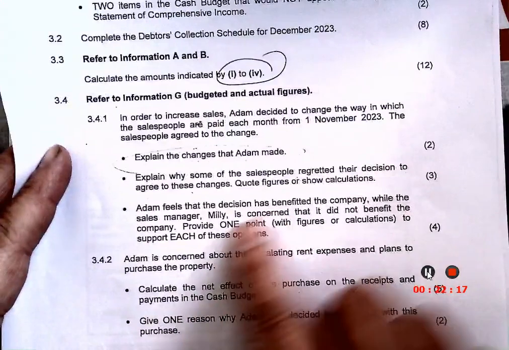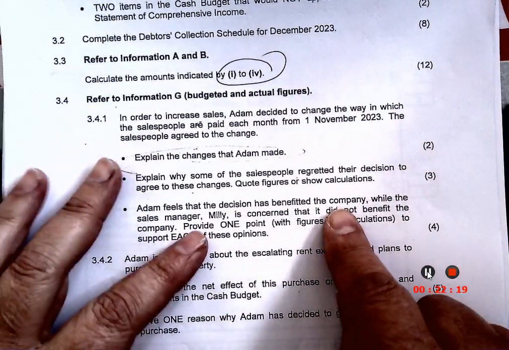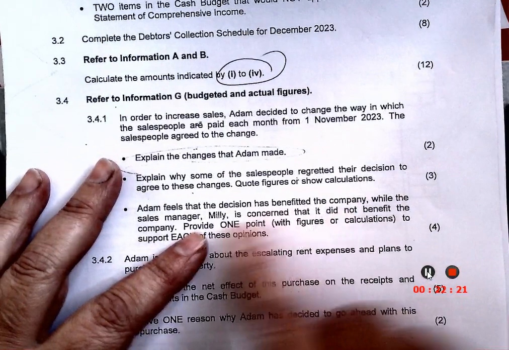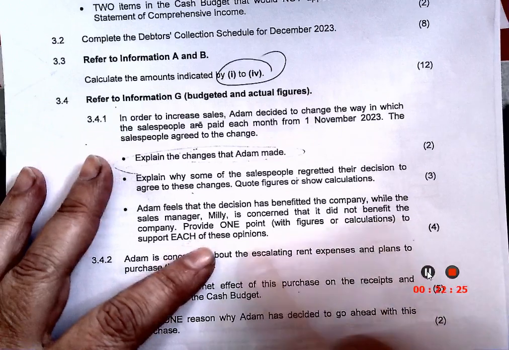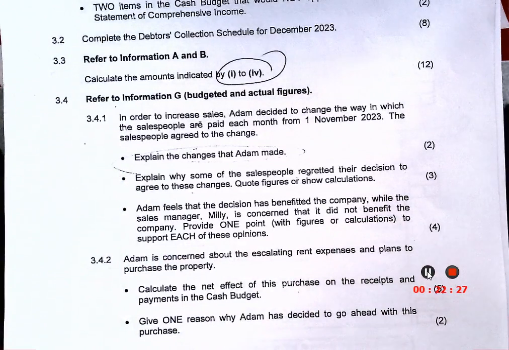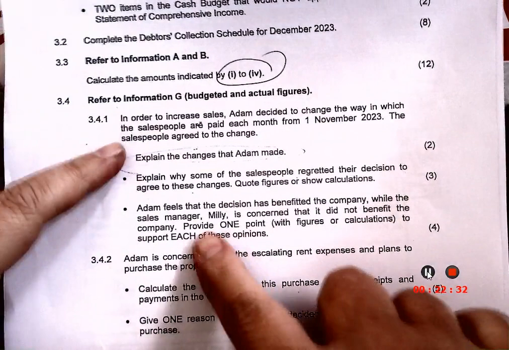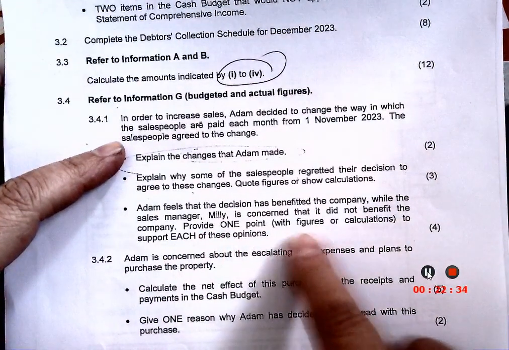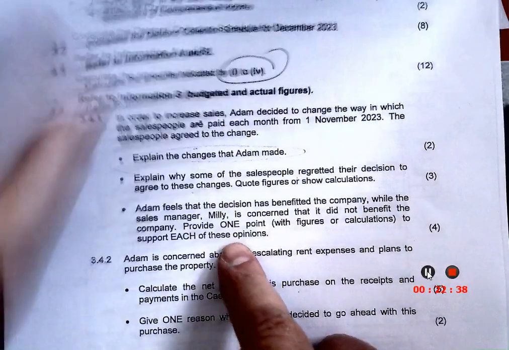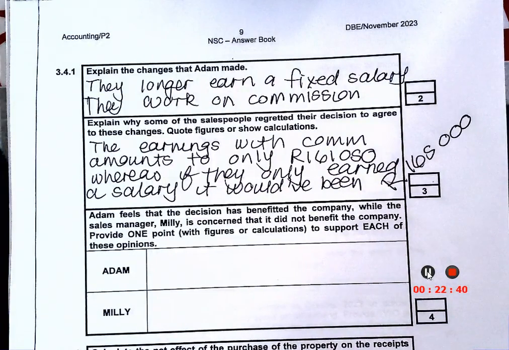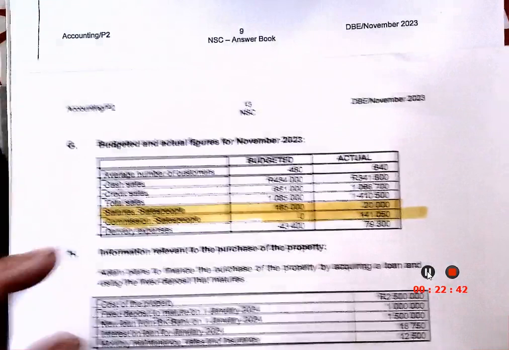Okay, Adam feels that the decision has benefited the company, while the sales manager, Millie, is concerned that it did not benefit the company. So they want you to look at both ways. They want you to see the good and the bad. So now we have to see. Provide 1 point with figures or calculations to support each. So let's go look. What else happened?